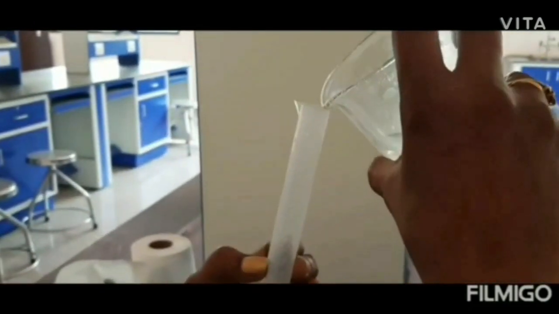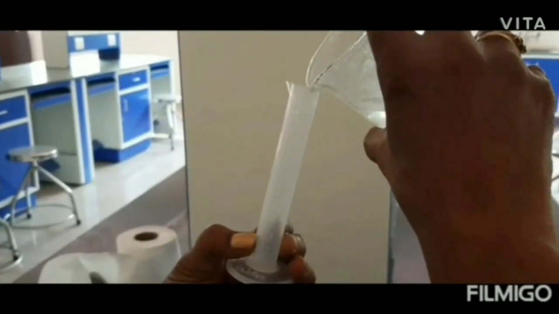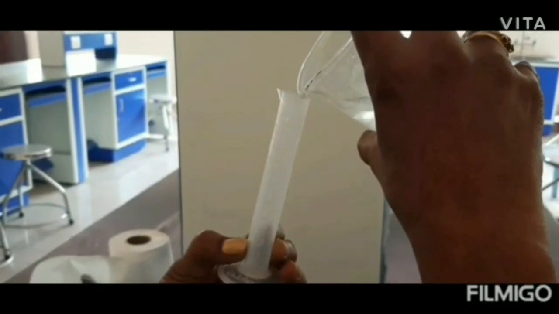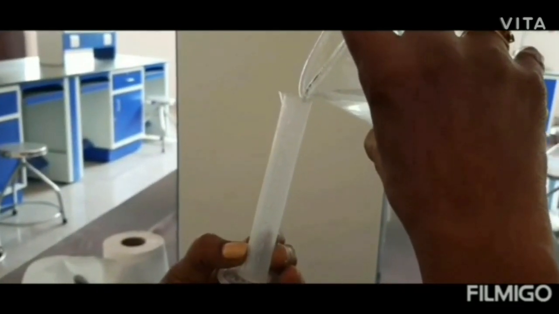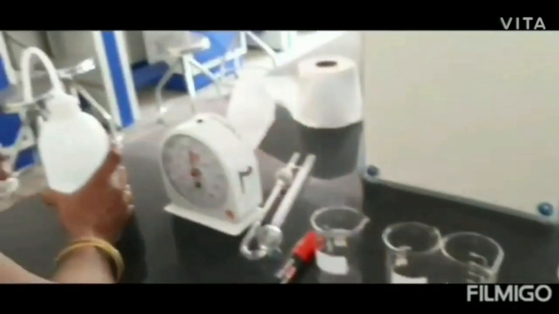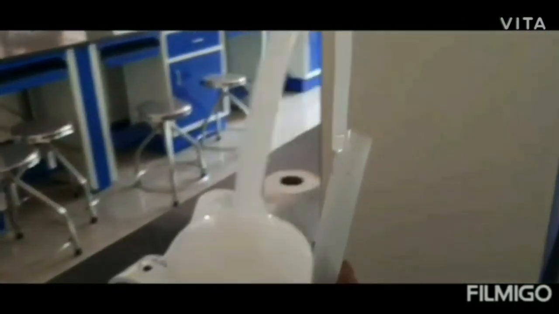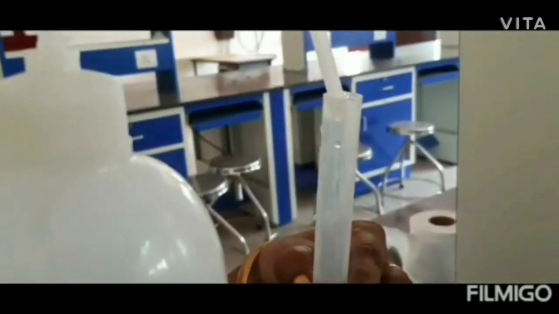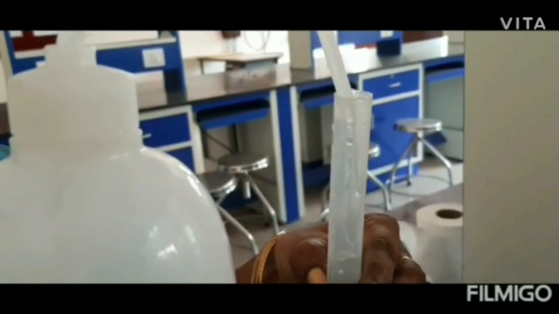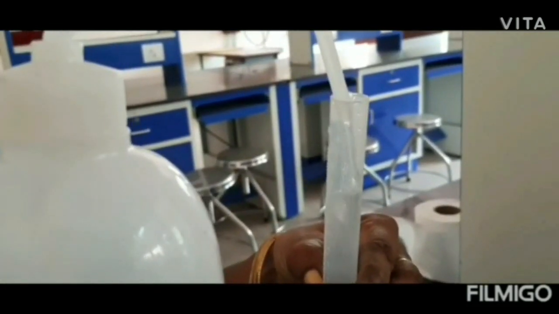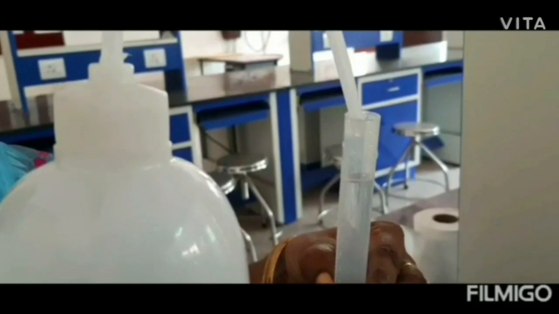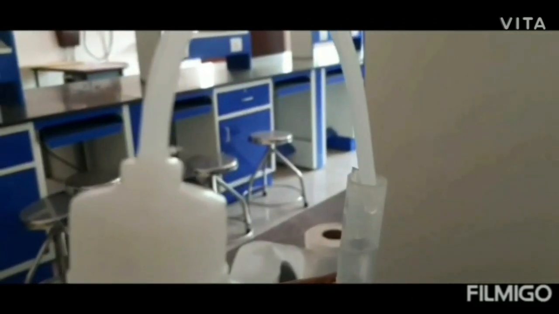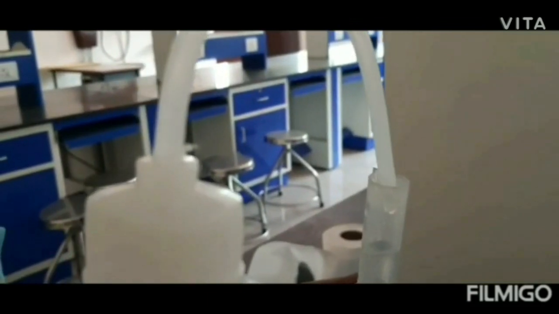Step 2 is the preparation of various concentrations. Now I am preparing the 0.2 concentration. For that, 2 ml of 1% PVA solution is taken in a 10 ml measuring jar and made up to 10 ml. That means 2 ml of 1% PVA and 8 ml of distilled water is added to it.